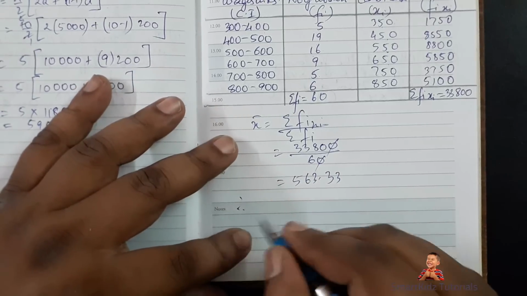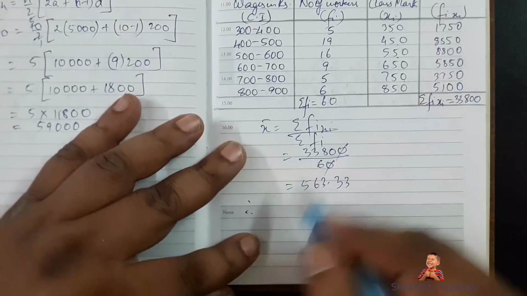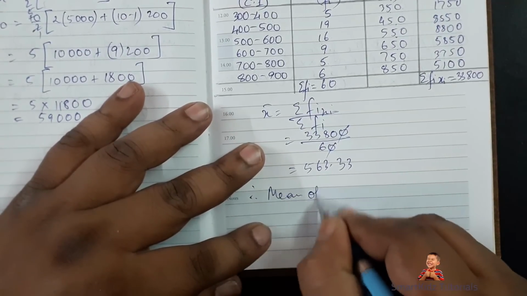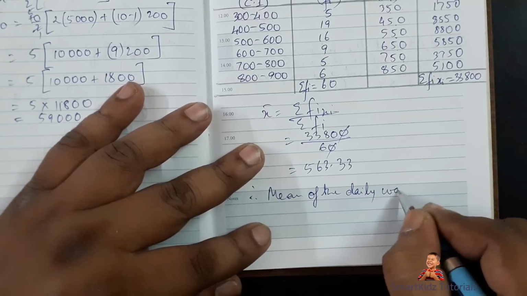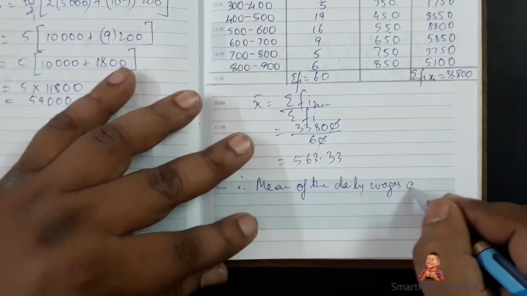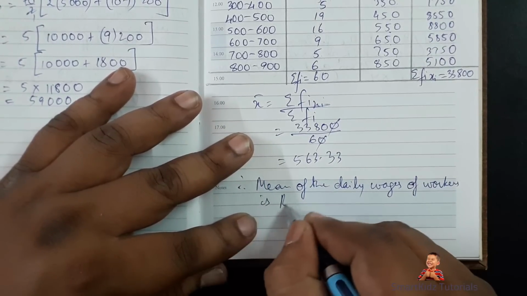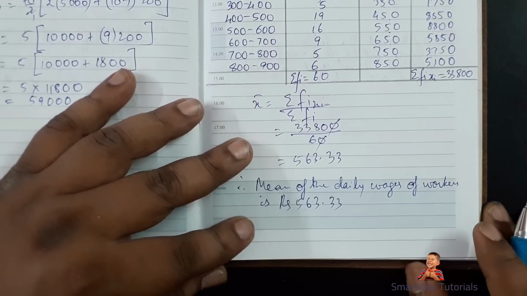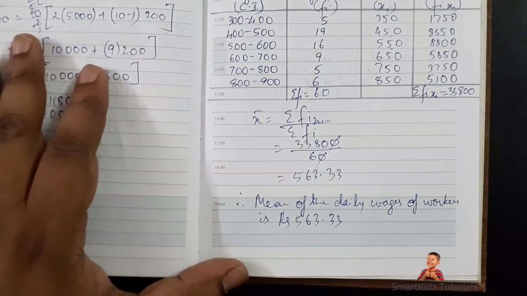So give the final statement, since it's asking to find the mean of the daily wages. Therefore you can say the mean of the daily wages of workers is rupees 563.33. That is the mean daily wage.